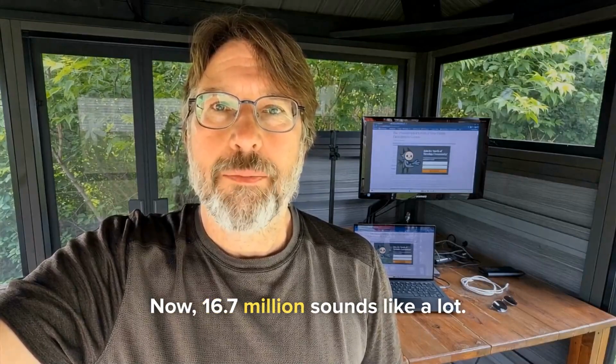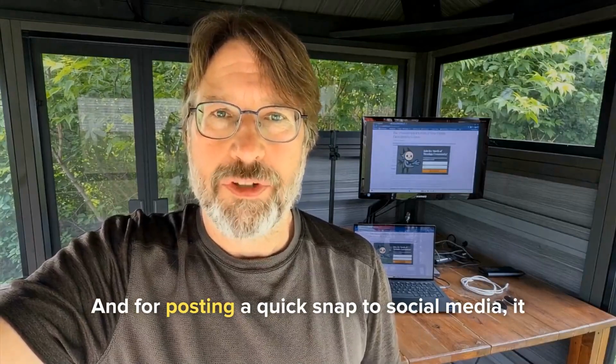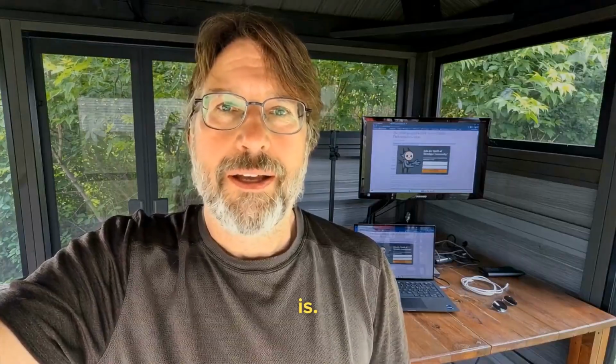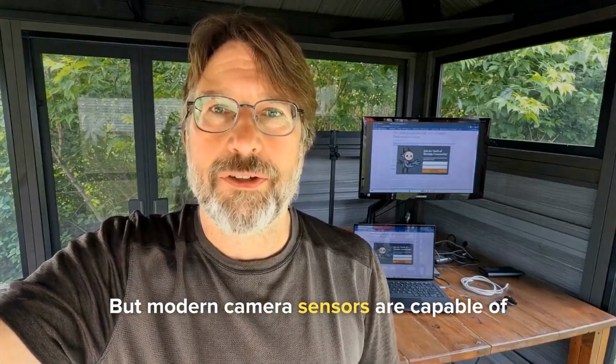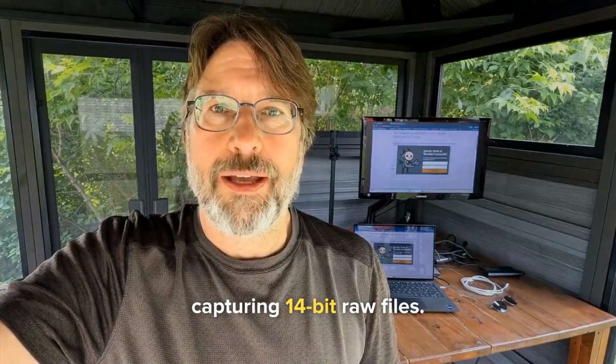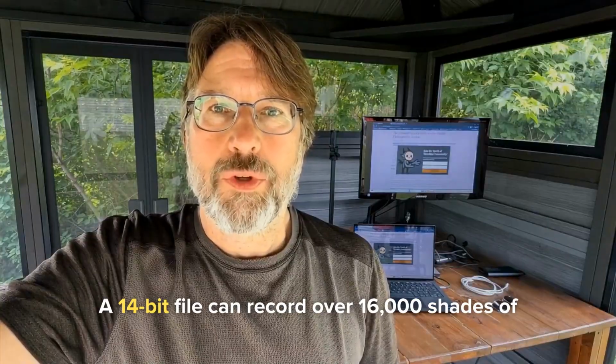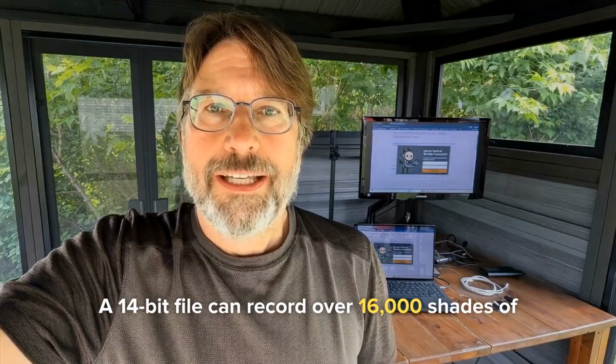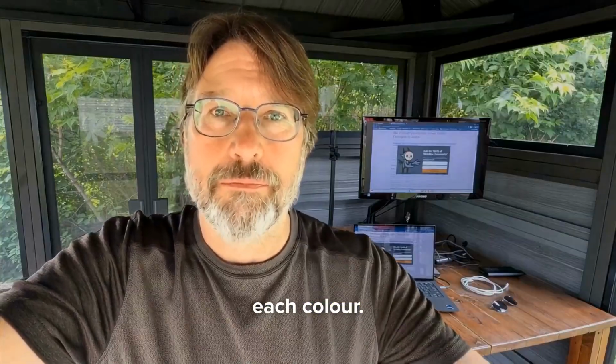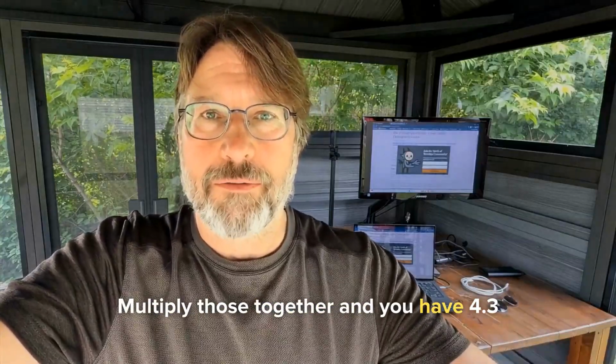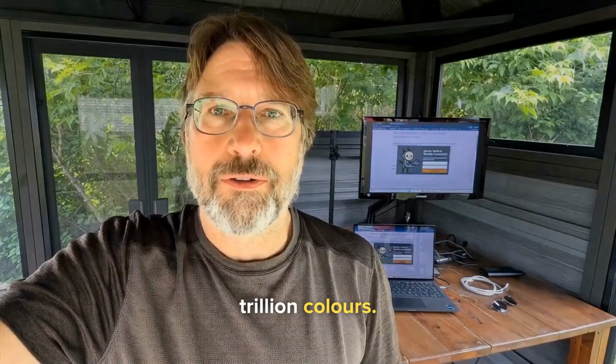Now, 16.7 million sounds like a lot, and for posting a quick snap to social media, it is. But modern camera sensors are capable of capturing 14-bit RAW files. A 14-bit file can record over 16,000 shades of each color. Multiply those together, and you have 4.3 trillion colors.